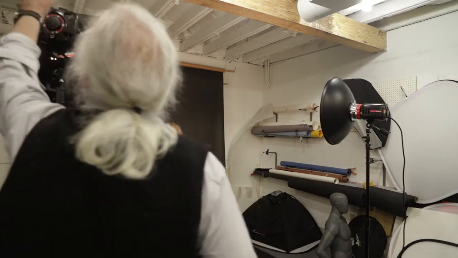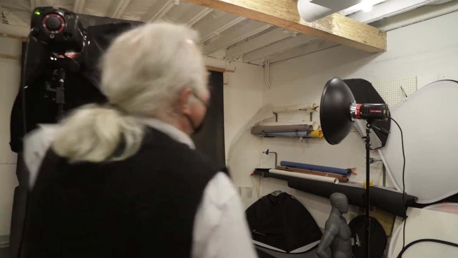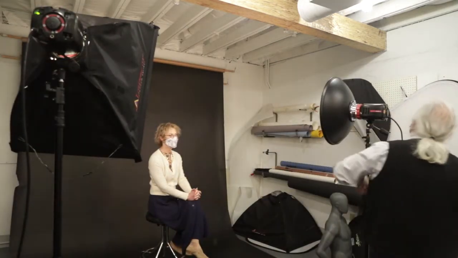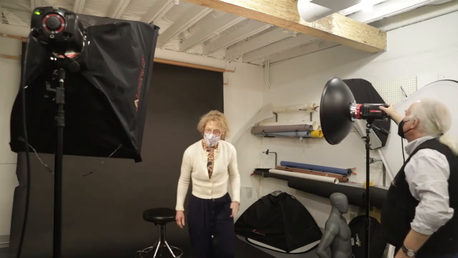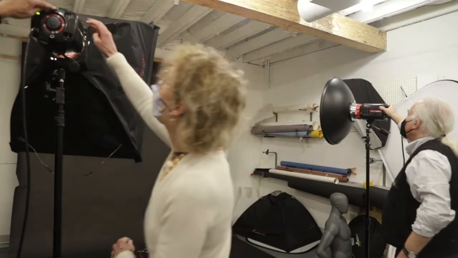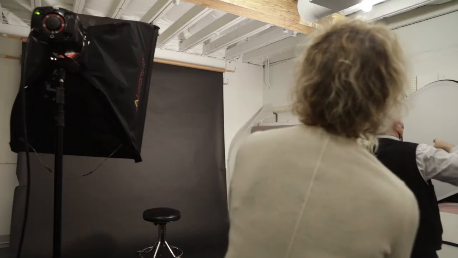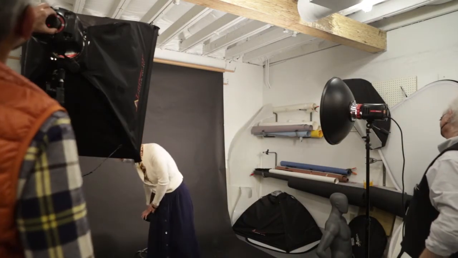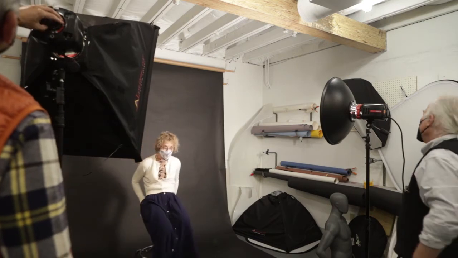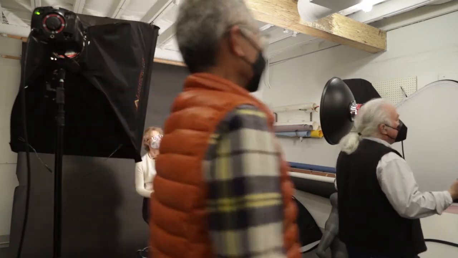So this one, the modeling light is set on the full. The switch is to the left, and this one is set to proportional. The switch is to the right. So if I go to full here, and this is the modeling light, yeah, it comes on brighter. Okay. Now, proportional is nice if we're using the lights in different power settings, because then they will reflect the difference in power settings.